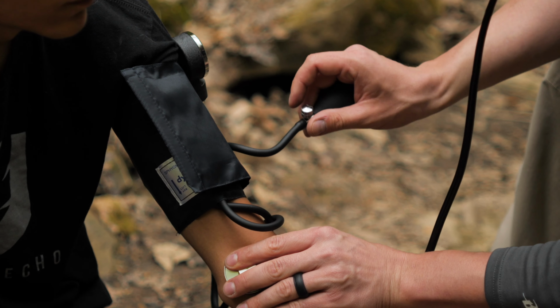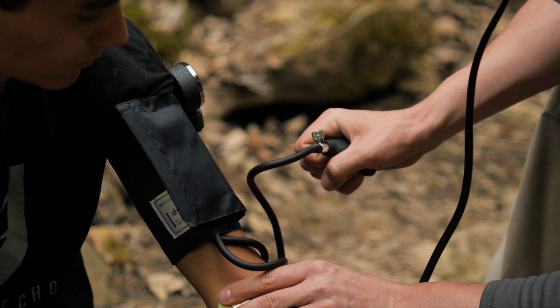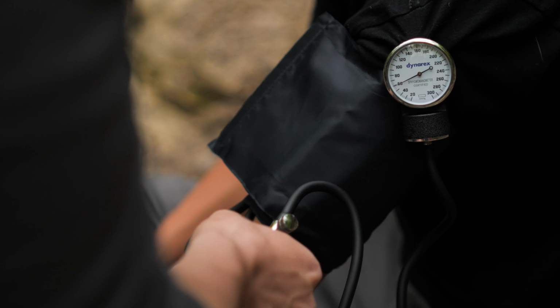I'm going to tighten off the valve here and I'm going to pump this up. I'm going to start at about 160. If you inflate this to 160 and you put your stethoscope down and you hear a bounding heart rate, you've got to go higher. You need to go higher than the pulse that you're hearing. So you've got to completely occlude that artery before you can actually start taking that blood pressure. So keep going, give it a couple more pumps, keep going up until you get to the point where you can no longer hear that pulse.